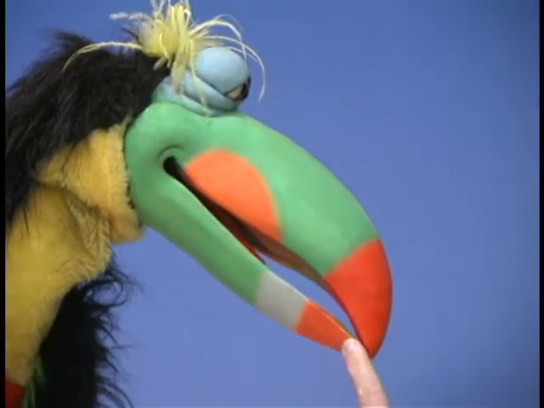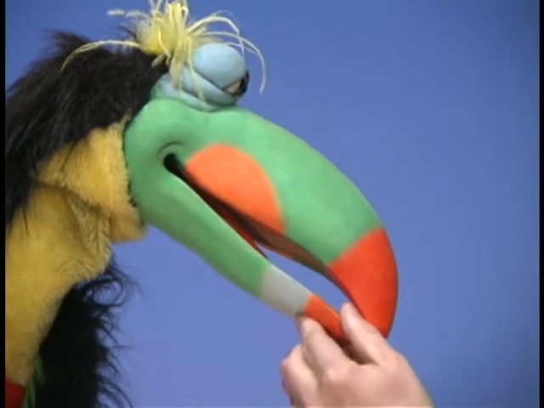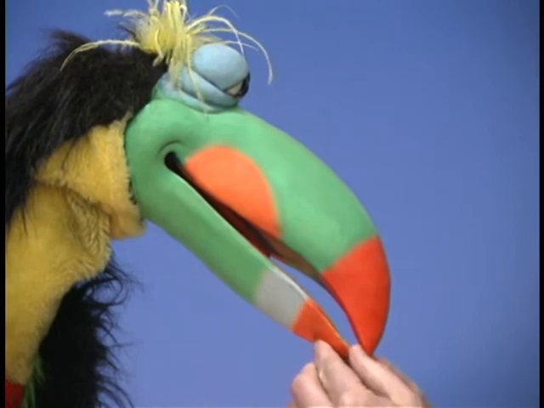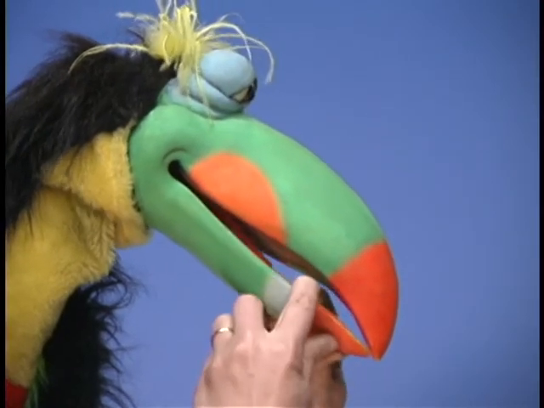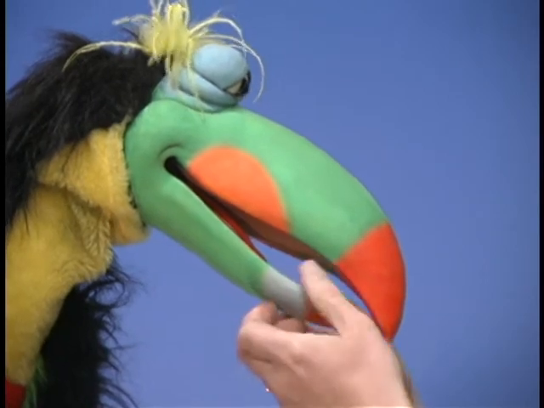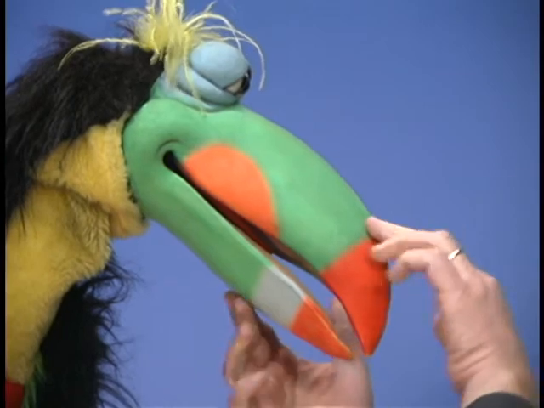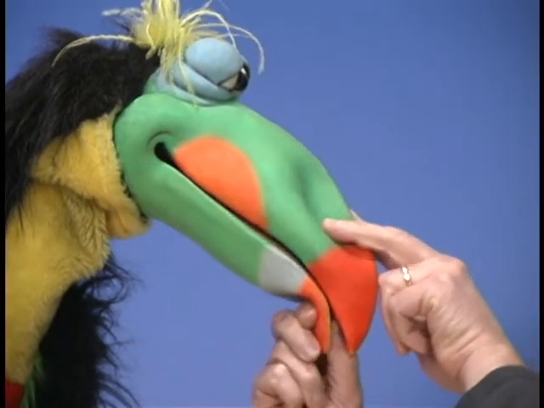The bottom of the toucan mouth has wire in it, so you can bend that tip down away from the top beak so that they don't touch. So if you find that it's touching, bend it downward away. That way the mouth can close without the tips touching as much.